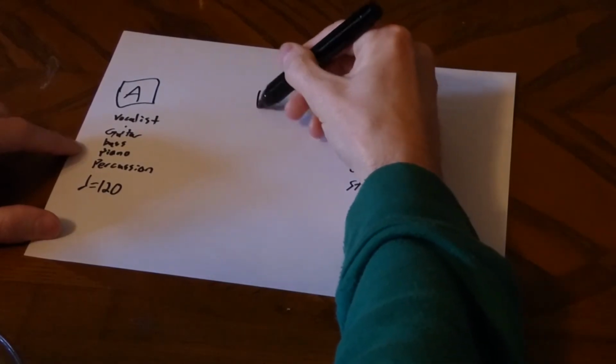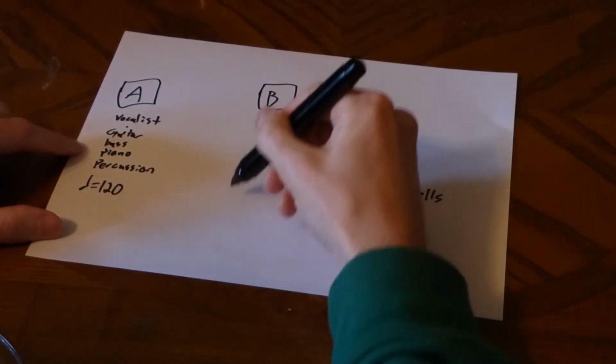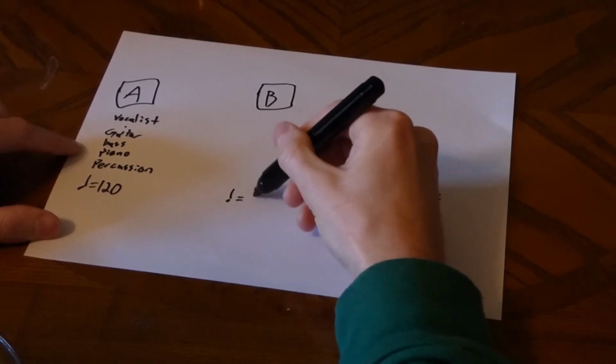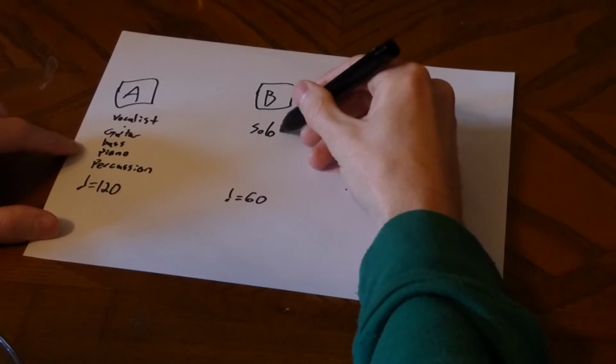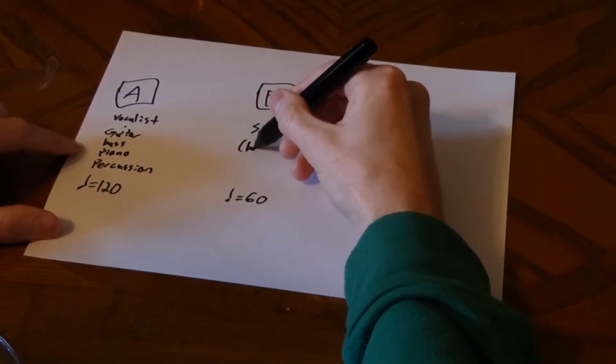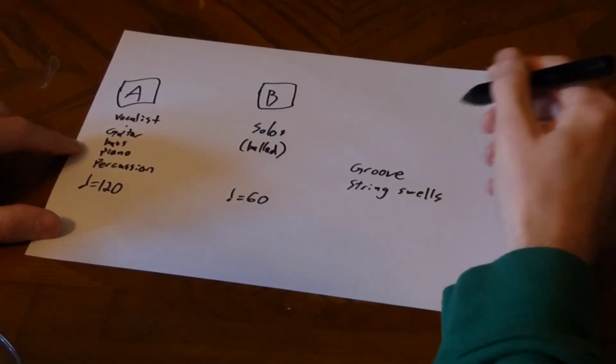For the B section, I'll bring the tempo down to halftime at 60, and this is where people can take solos. And we're going to say that this is more of a ballad kind of thing.